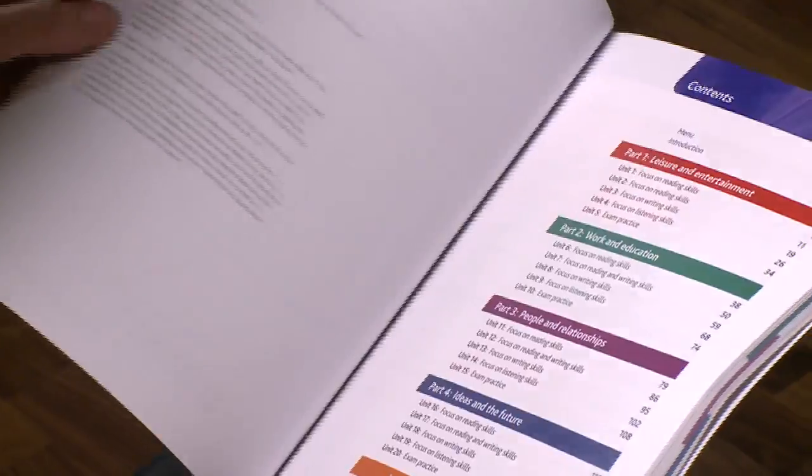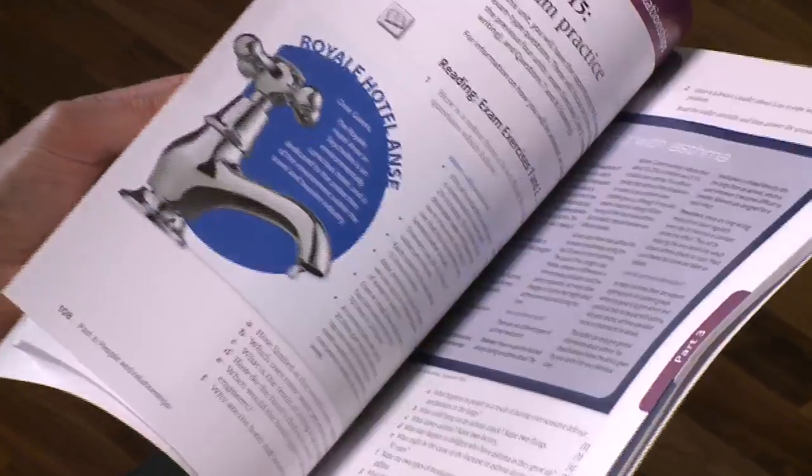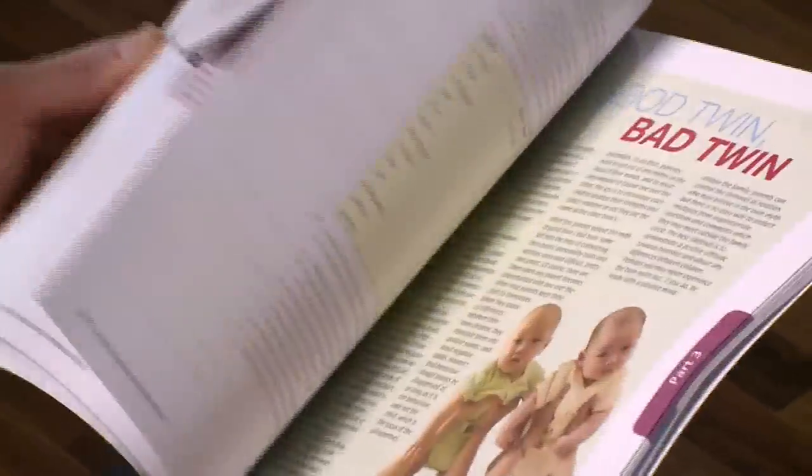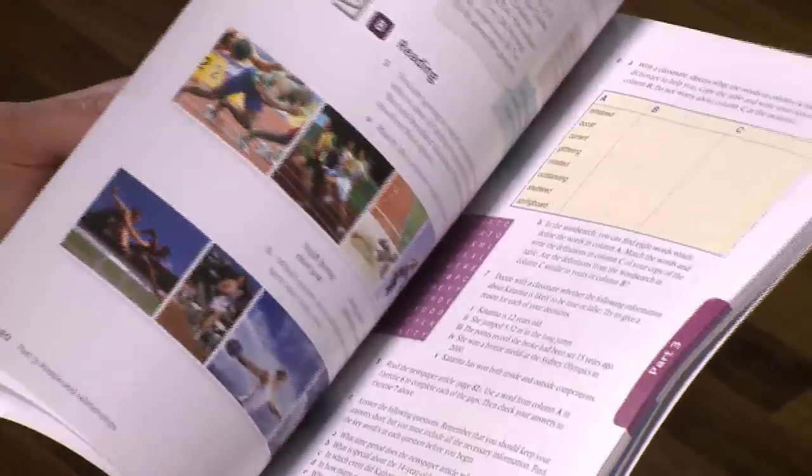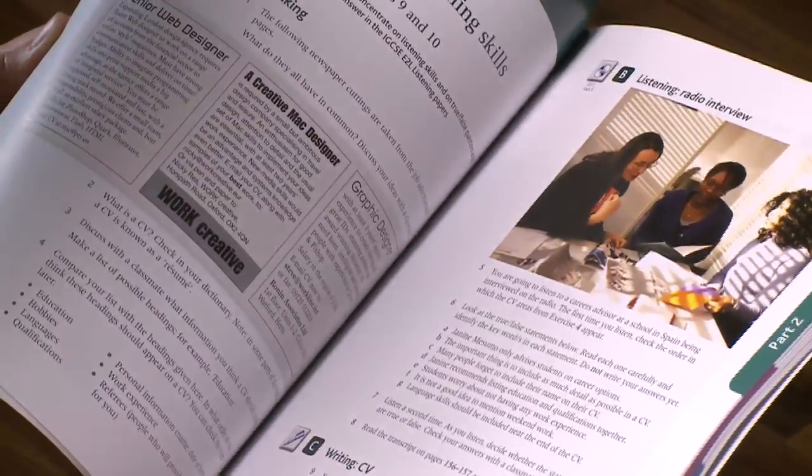I wrote IGCSE English as a Second Language Coursebook 2 with this in mind. The third edition provides students with all the help and guidance that they need in developing their reading, writing, listening and speaking skills, as well as in building up a wide range of appropriate vocabulary and grammar resources.